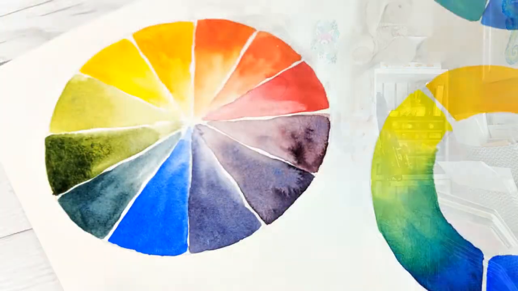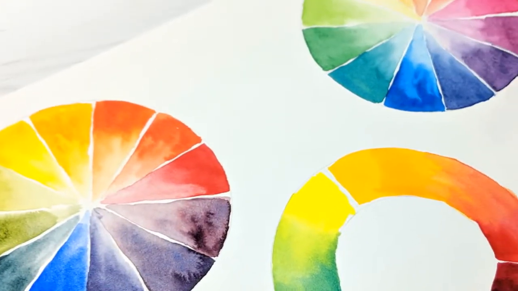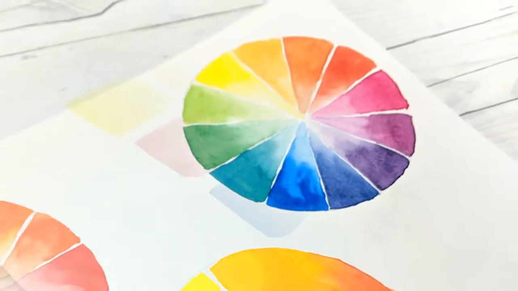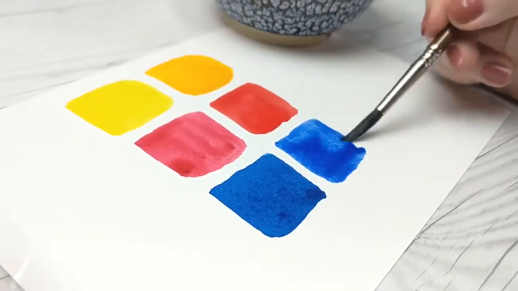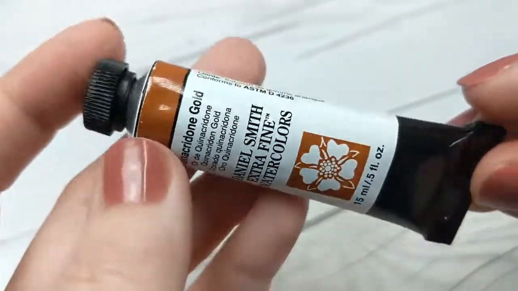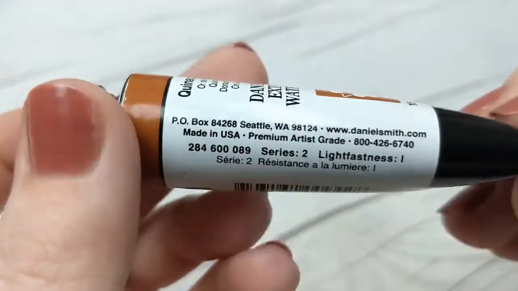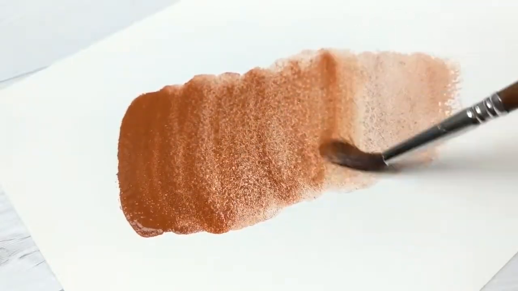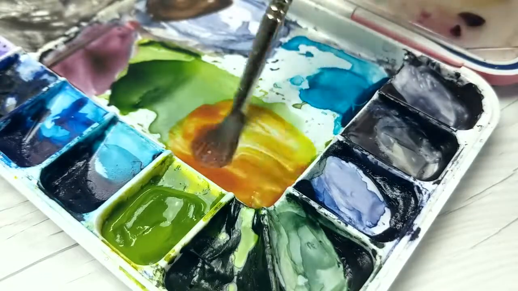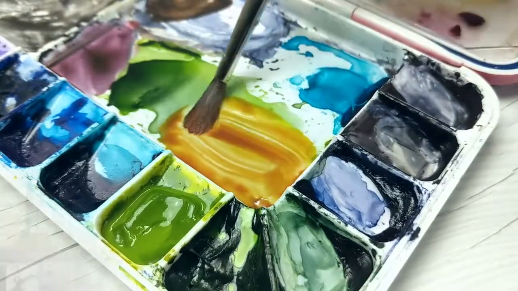In this class, we are going to explore the differences between using red, blue, and yellow as primary colors versus cyan, magenta, and yellow, how to identify warm and cool shades within primary colors, how to read pigment information on watercolor tube labels, how individual pigment properties like granulation and transparency can affect your color mixing, and how multiple pigments within a single paint can also affect your color mixing.